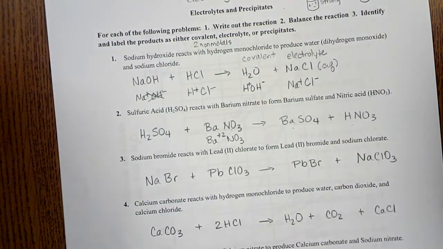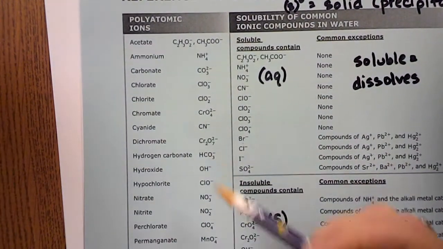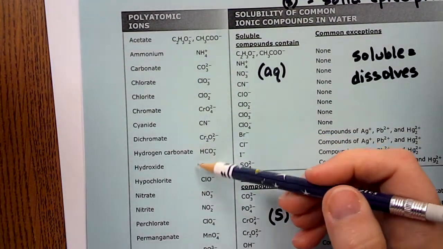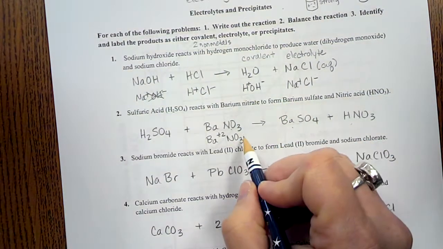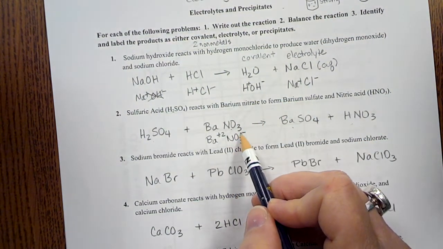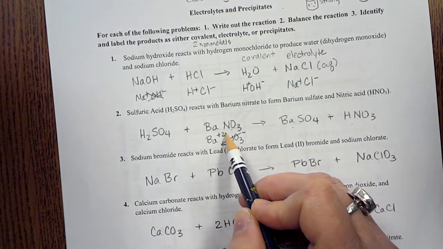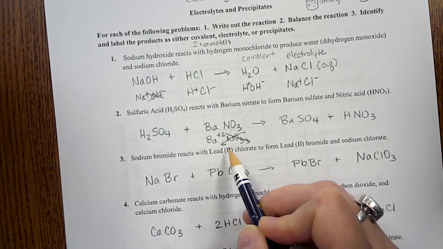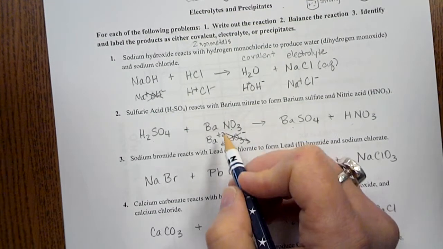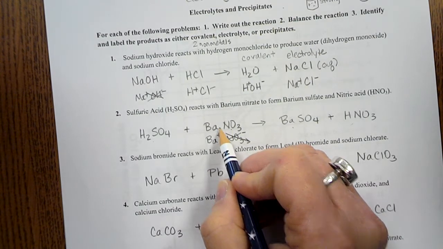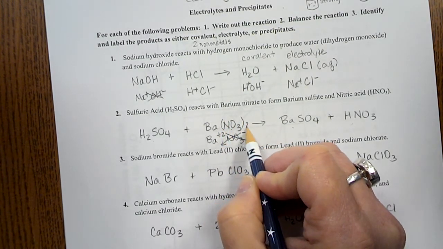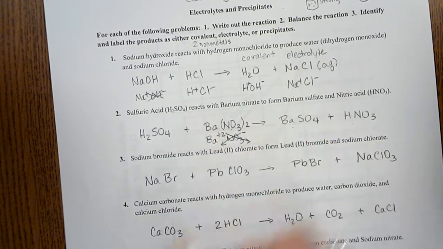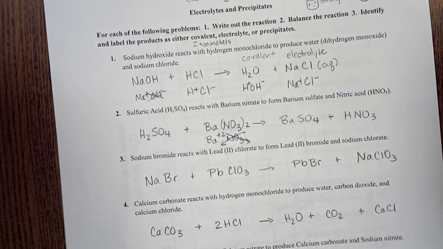Nitrate is on the back of your chart. So all nitrates are soluble. We've talked about that. And it's a -1. So we're going to put a -1 here. Now to write this compound, in order for these guys to bond together, they're going to bond in such a way that all the electrons are balanced. So I'm going to need 1 barium and 2 nitrates to actually form this compound the way that it would in real life.